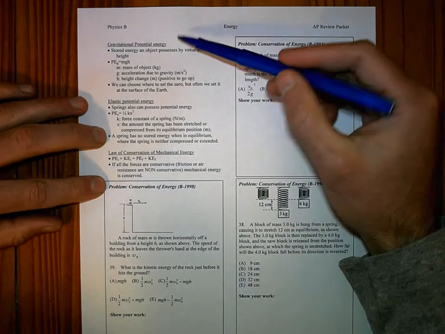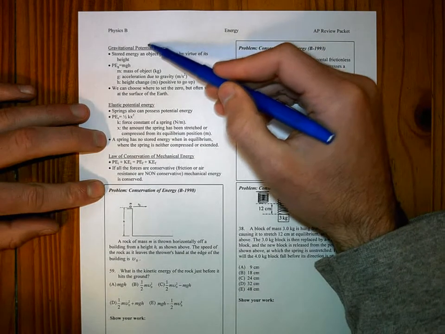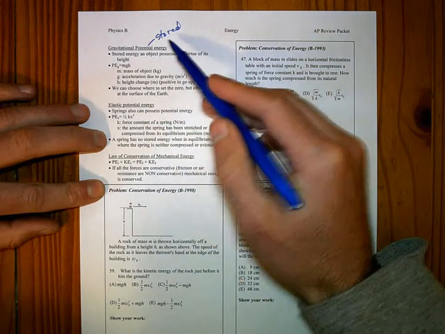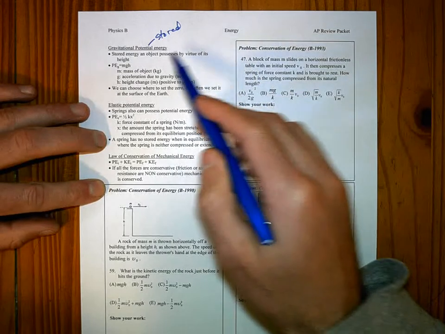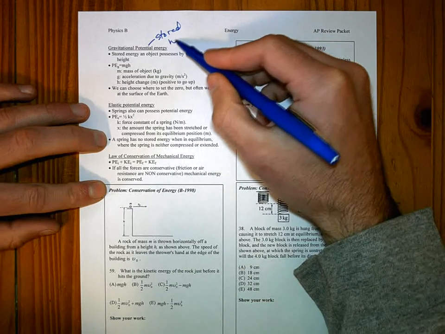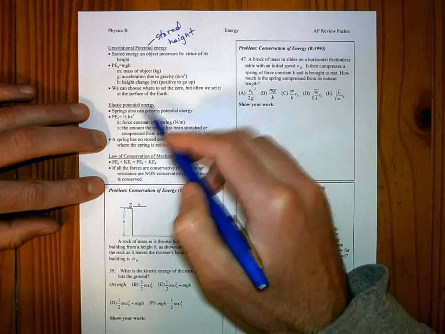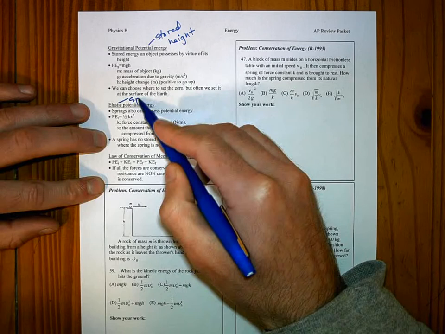Another type of energy is potential energy. Potential energy means stored energy. We can store the energy two ways. One is gravitational potential energy. That means we're storing it with height. The second way we can store energy is elastic. That means we're storing it with a spring.